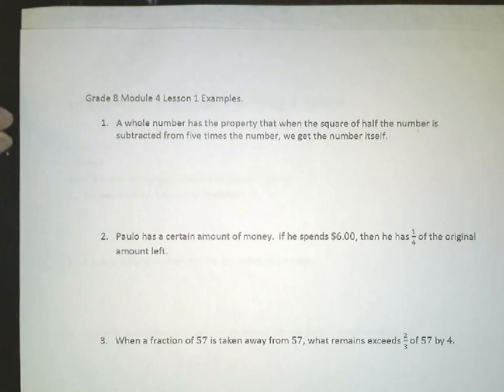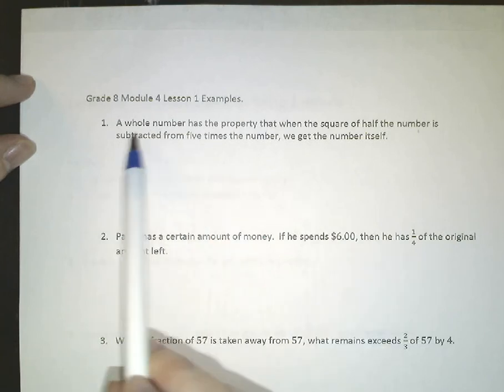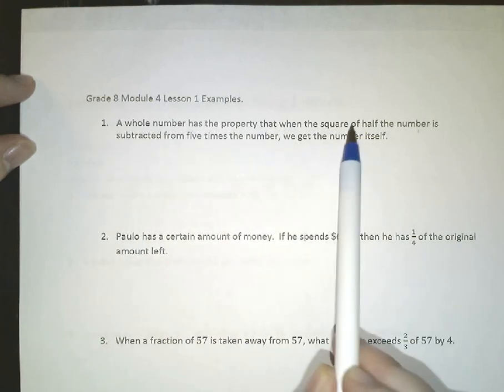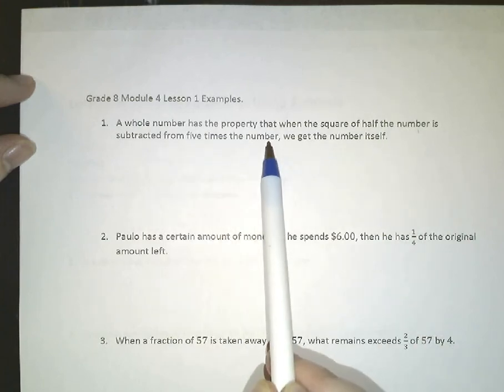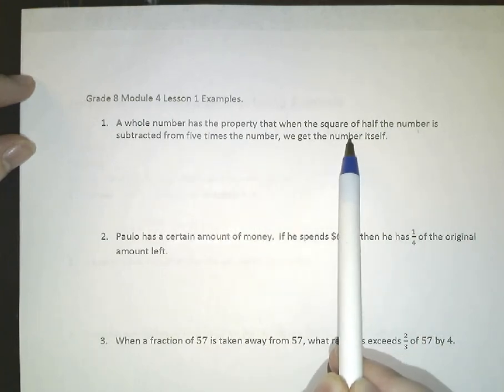Our first step always is to identify the variable. We want to see what we can use as an x or y or an a, or whatever variable you choose. So a whole number has a property that when the square of half that number is subtracted from 5 times that number, we get that number itself.